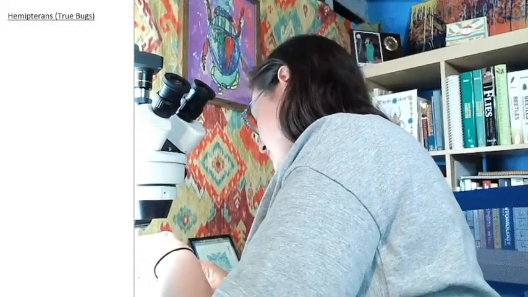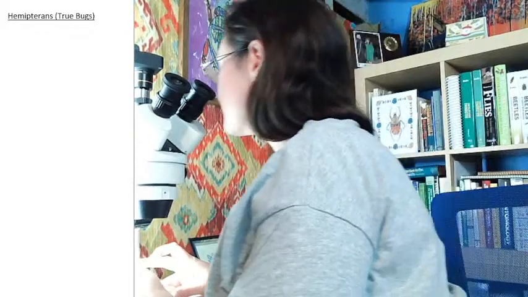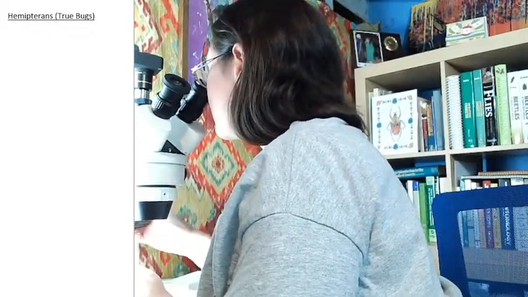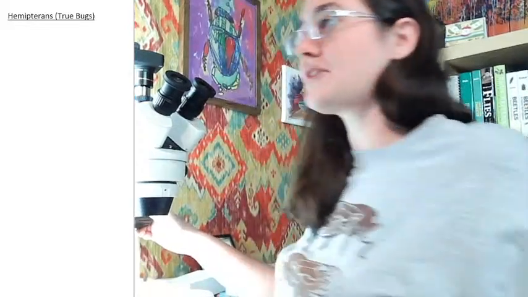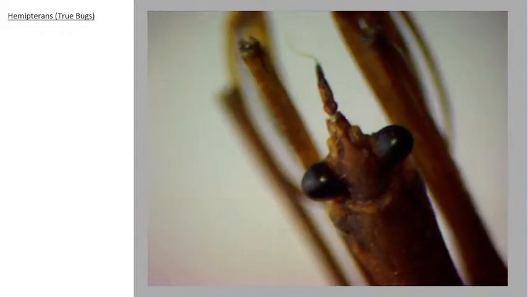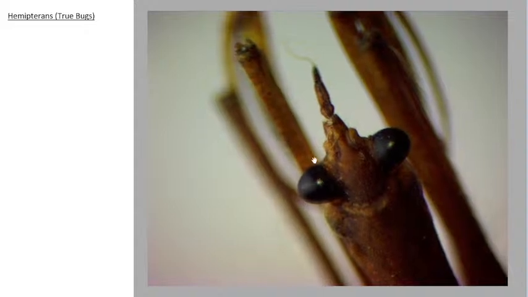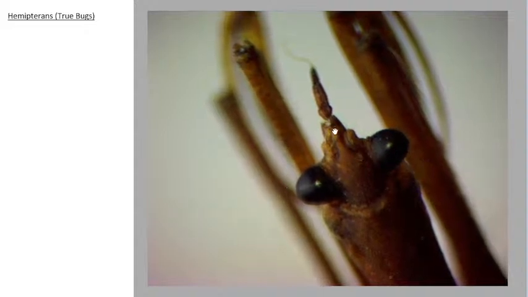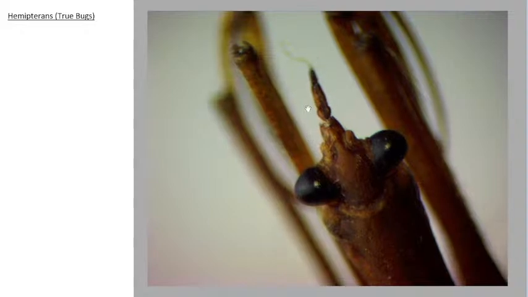I'm going to grab, let's see. Oh, you know what? The water scorpion has cool mouth parts that we can look at really quick. All right, so let me show you guys that. This is the head of a water scorpion. As we're looking at this head, you can see it has the two large compound eyes off the side, and then this, what looks like a beak, is a long predatory piercing and sucking mouth part.